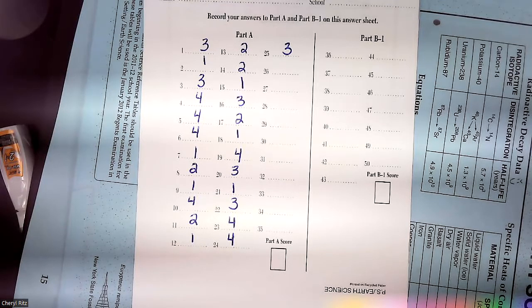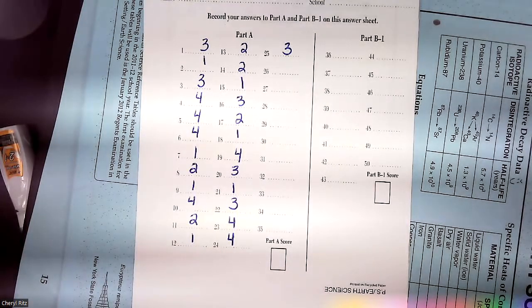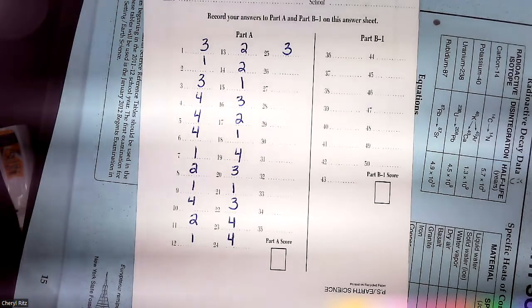All right, let's start. Chloe, can you tell me which one you want me to go over? 21. That was yours too? Perfect. I won't call on you unless you want me to go over another one. 21. So first thing we got to do, look at it.